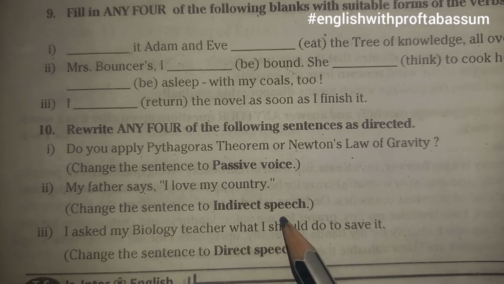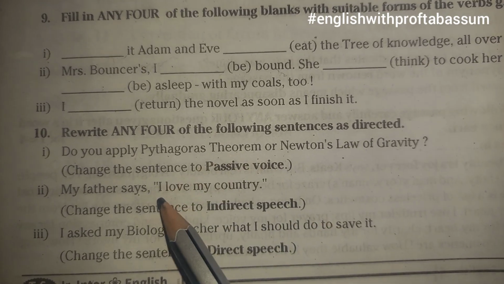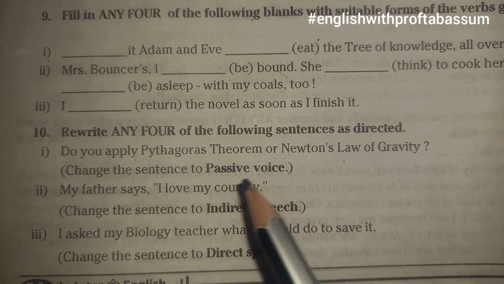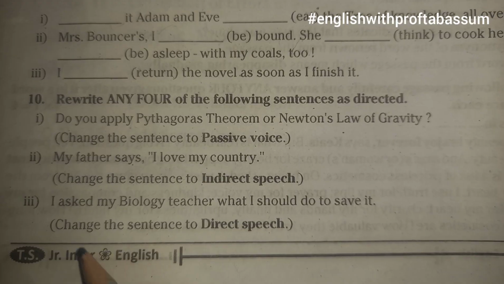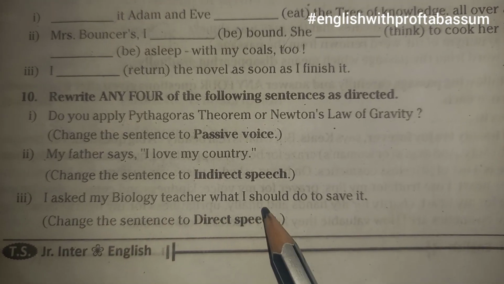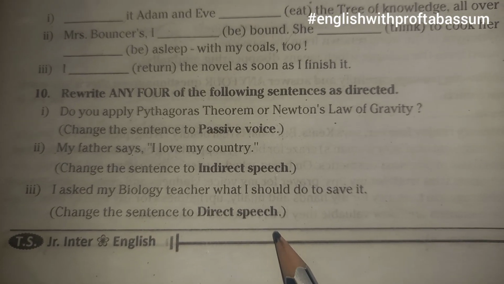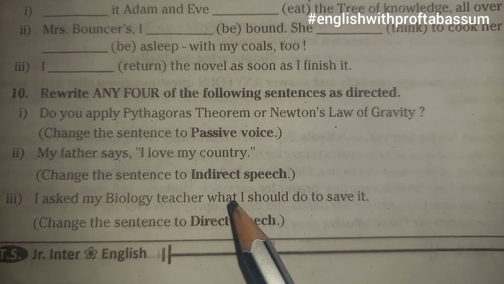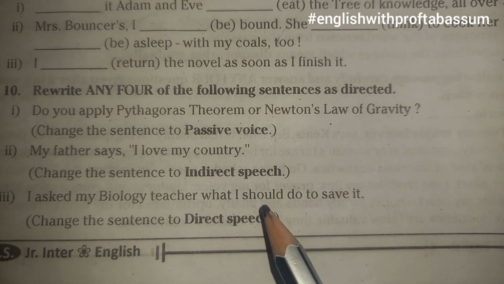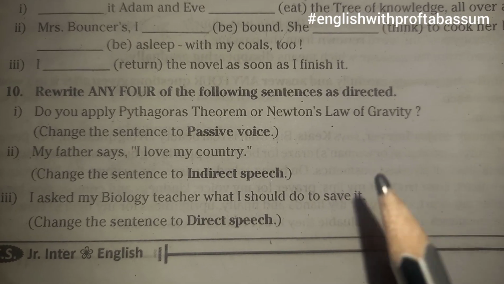Next one. My father says I love my country. Change the sentence to indirect speech. My father said that he loved his country. I asked my biology teacher what I should do to save it. Change the sentence to direct speech. I said to my biology teacher, what shall I do to save it?